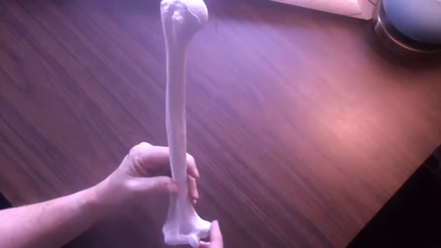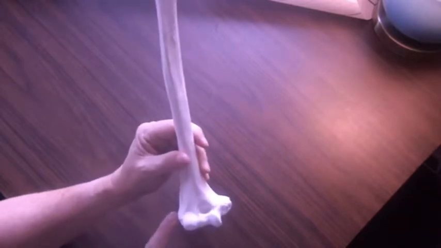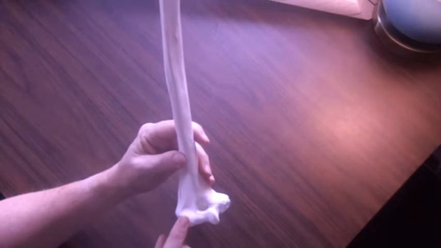And then at the distal end of the humerus, we've got a couple landmarks. We've got these bony prominences on either end. The more pronounced one is the medial epicondyle. We know that this points medially because this is a right humerus, and it's also more pronounced. So the medial epicondyle is here. This would be the lateral epicondyle.